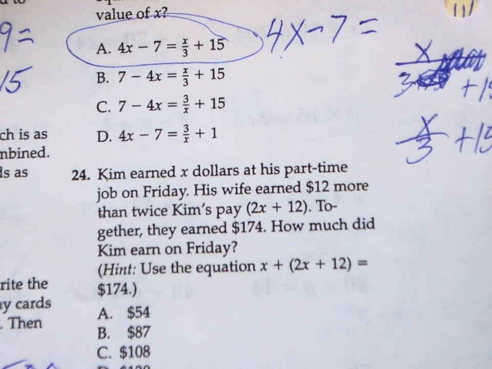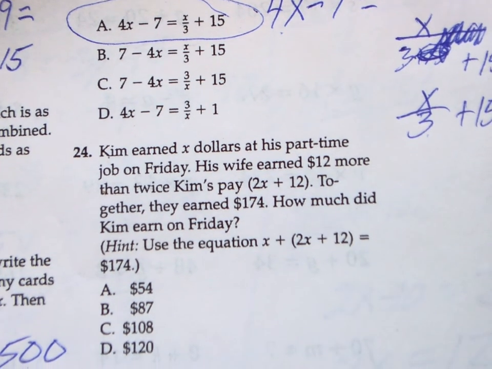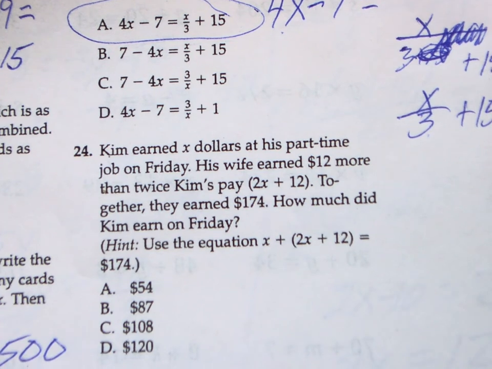Okay, Kim earned X dollars at his part-time job on Friday. His wife earned 12 more than Kim's pay, and they told you 2x plus 12. Again, why do they have to give it away? It ruins all my fun. Well, I guess it makes it easier, though, doesn't it? Together, they earned 174. How much did Kim earn on Friday? Hint, here's the equation. You don't have to think.